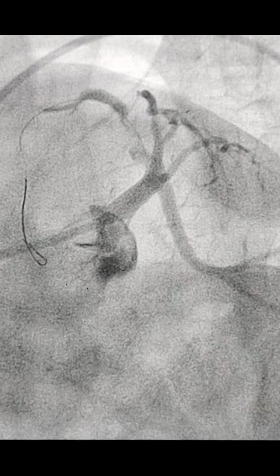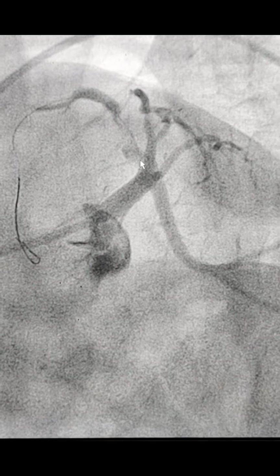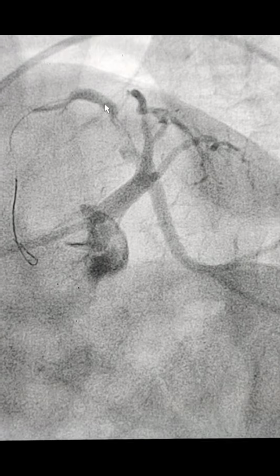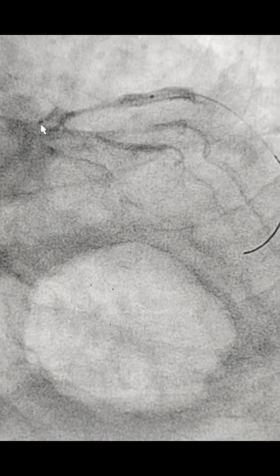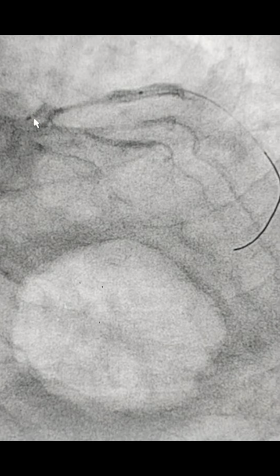So this was the caudal view, and the first stent is here in the mid portion, and now I wanted to put the stent right from here to here, and this was the positioning of the stent. You could see here, this is the stent, and we wanted to put the stent from the ostioproximal of the LAD.